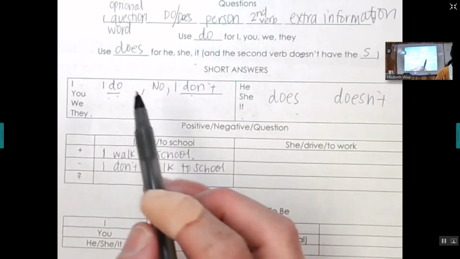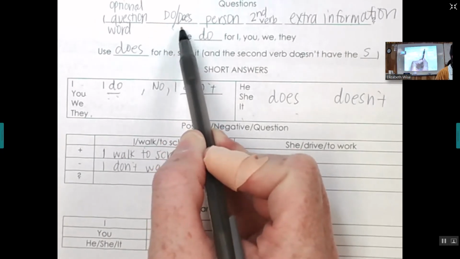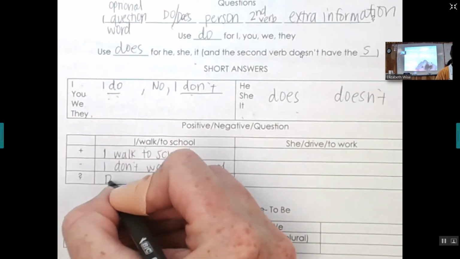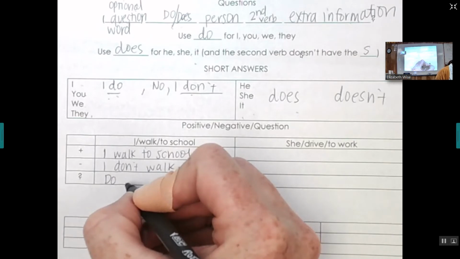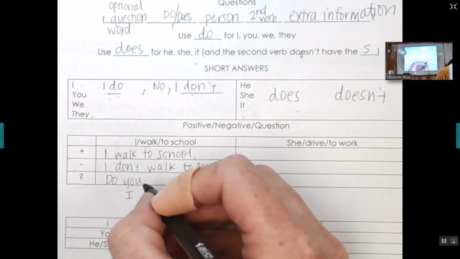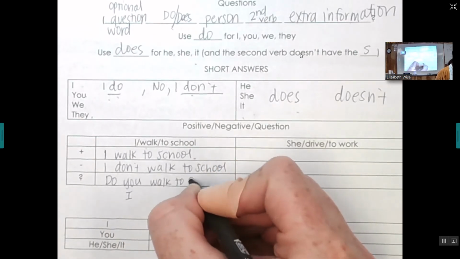So let's go back up here to the question. Are we going to use do or does? Do. Right. So you could put you or I as the person. Do you walk to school? Do I walk to school?